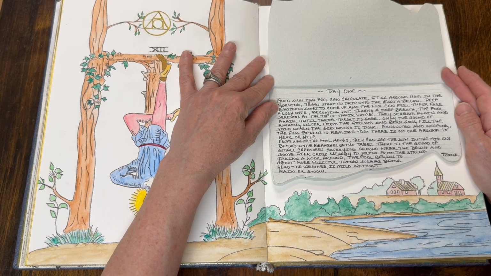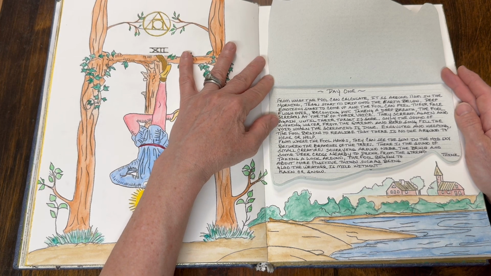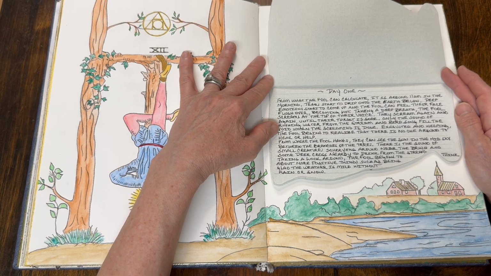Deep emotions start to come up, and the Fool can feel their face flush over, becoming hot. Taking a deep breath, the Fool screams at the top of their voice. They scream again and again until their throat is sore. Only the sound of rushing water from the stream and bird song fill the void when the screaming is done. Exhausted and weeping, the Fool begins to realize that there is no one around to hear or help.